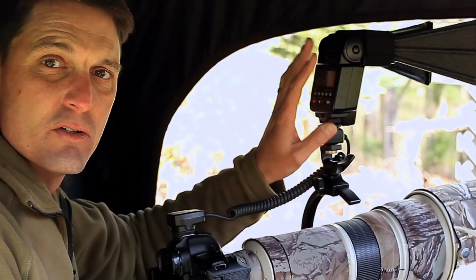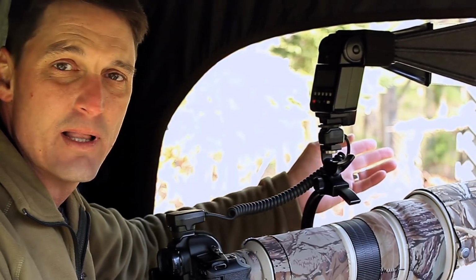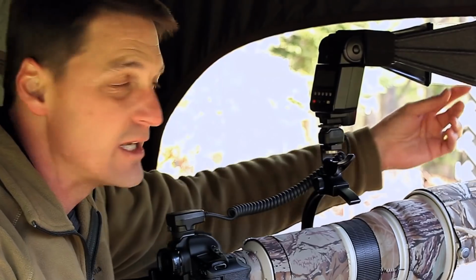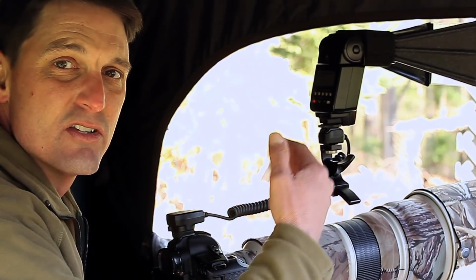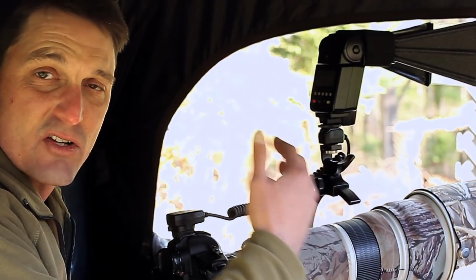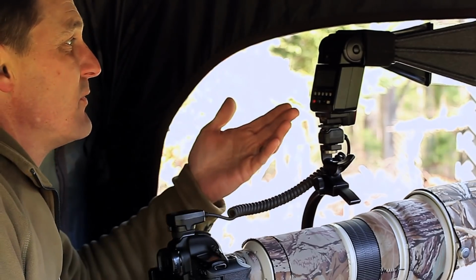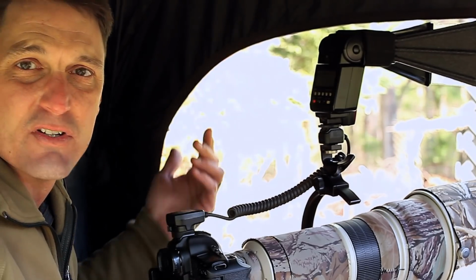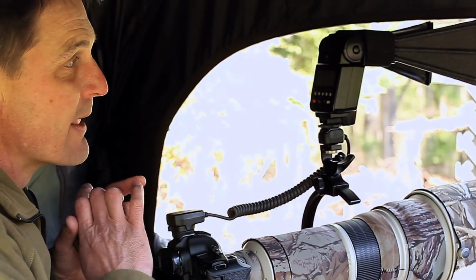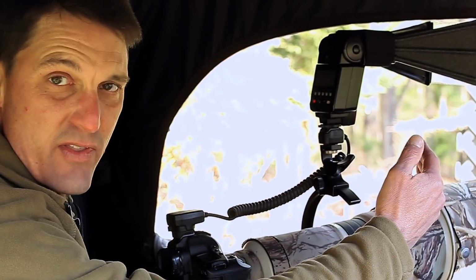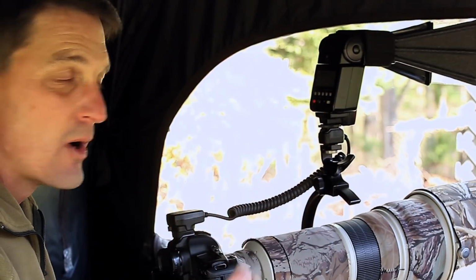All right, in addition to using the field flash, I've also attached a better beamer. It's a very simple apparatus that holds a little Fresnel lens right in front of the flash head. And what it does, it extends the distance that the flash is effective much further than the flash was intended to be used. So if you were normally getting 50 or 60 feet out of your flash, when you attach this Fresnel lens to it, it extends the effective range of that flash out. It also helps concentrate the light down into a smaller area.